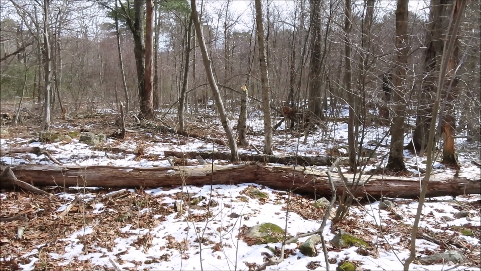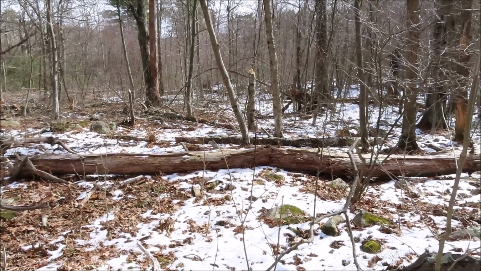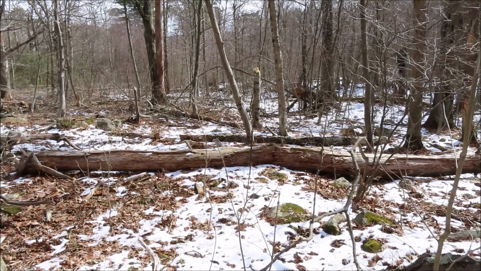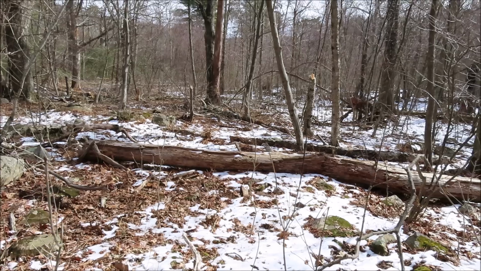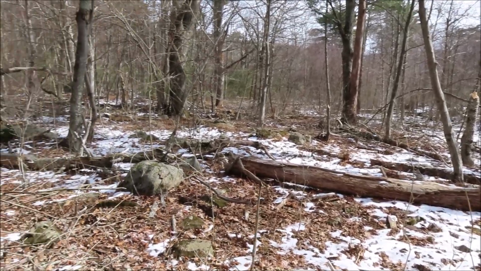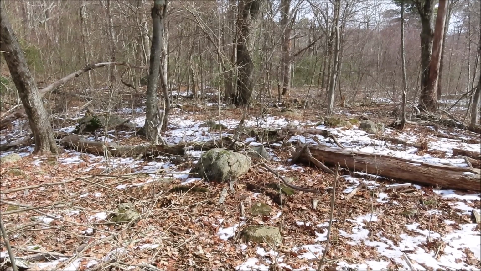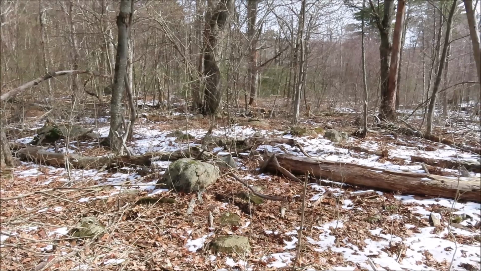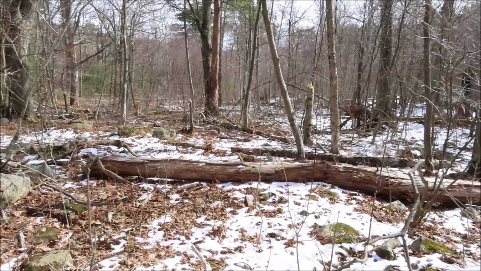Okay, well, I'm back to the area where I think the shelter would have been. The spring is down that way. So this area where I'm standing, where the shelter would have been, is uphill slightly from that. I'll do a 360 starting at that big tree there. This whole area, it could have been anywhere in this area. I don't see any rock piles.